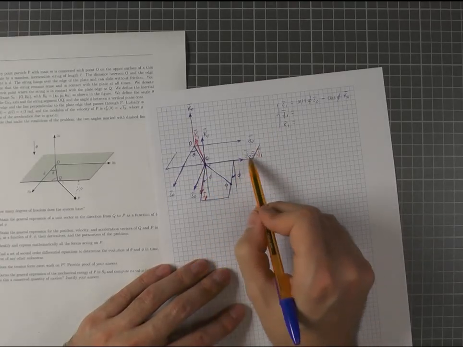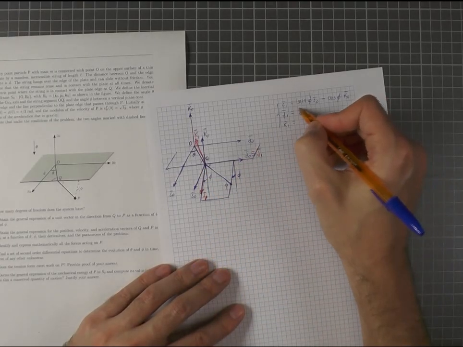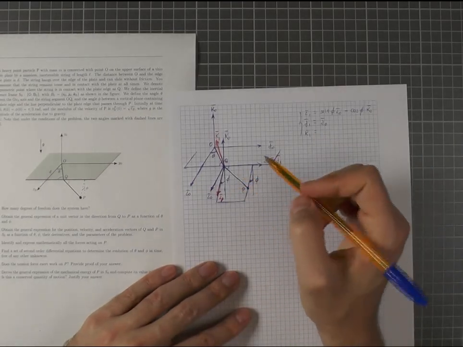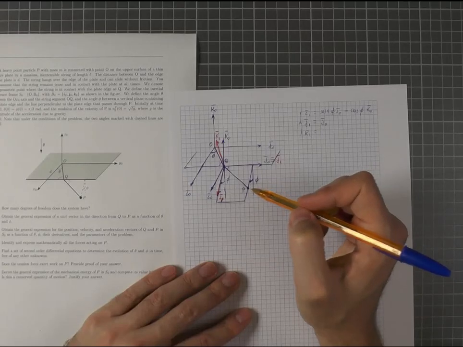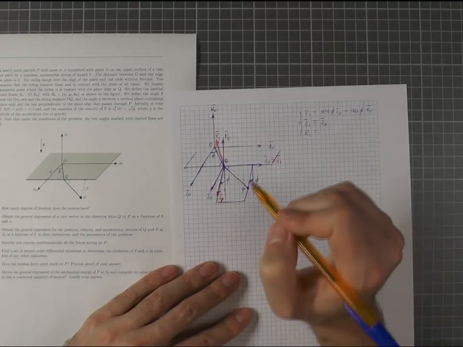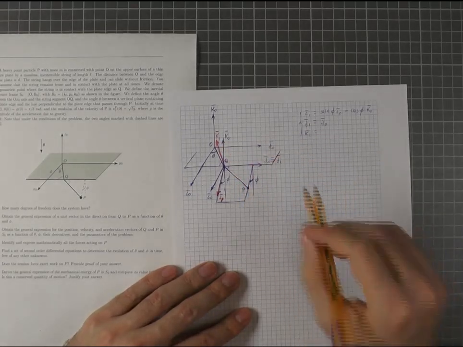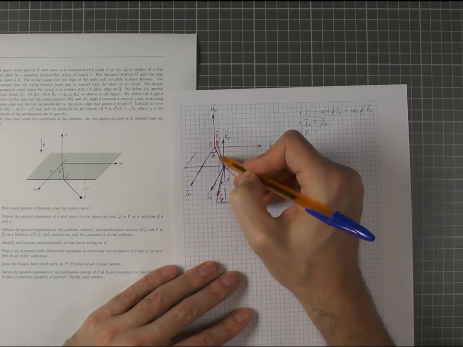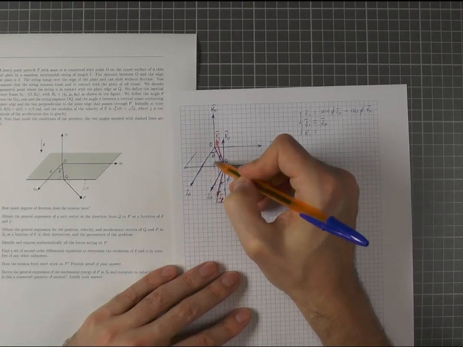In the case of J1, as we said, it is basically J0, so nothing special there. And in the case of K1, perhaps the drawing I made here is not the clearest one, but the angle phi appears here as well. This is phi.